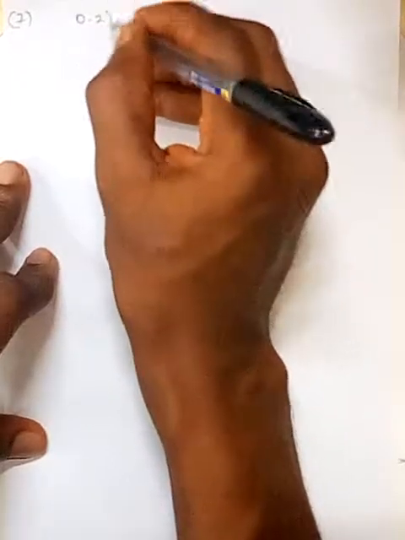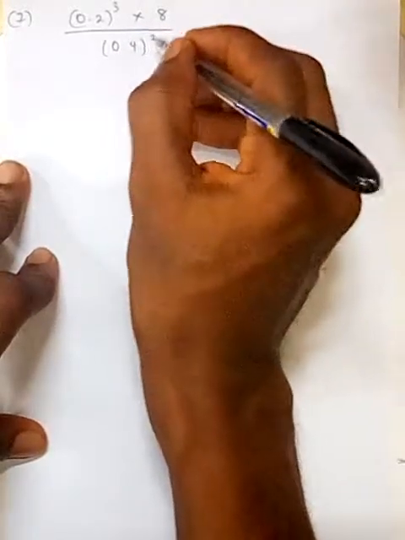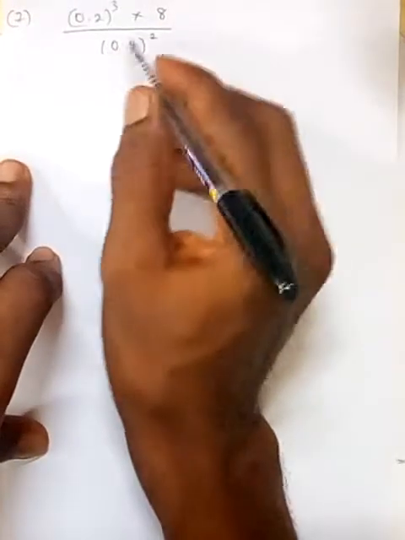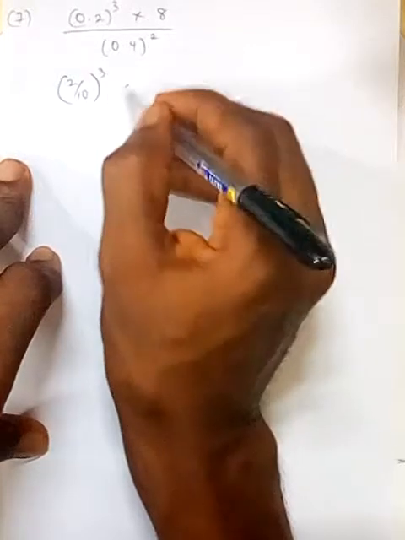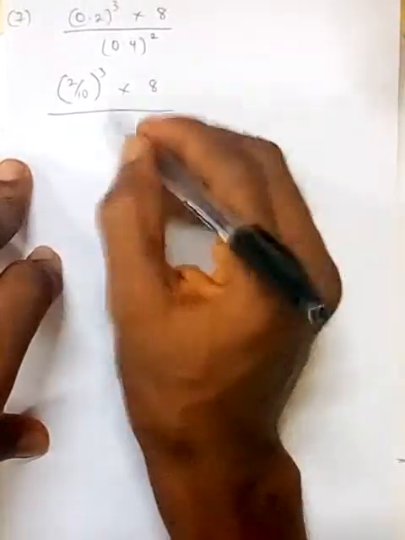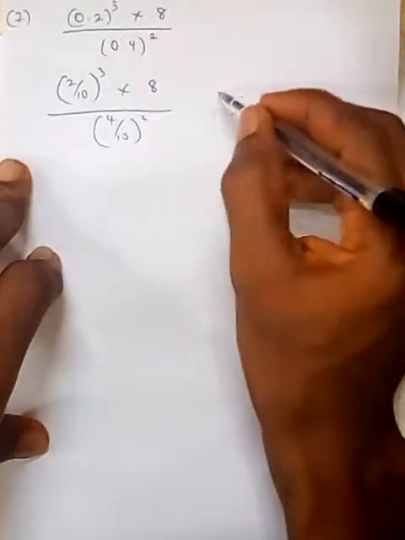It says simplify 0.2 raised to power 3 times 8 over 0.4 raised to power 2. Okay, you have to take these two decimals as fractions, which is 2 over 10 raised to power 3 times 8, and this is 4 over 10 raised to power 2. You can cancel some here.